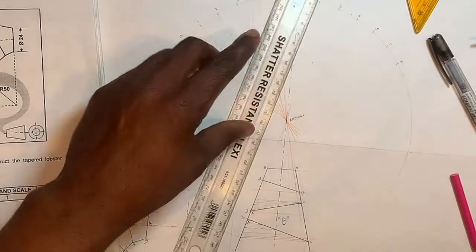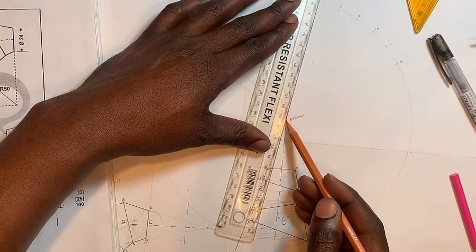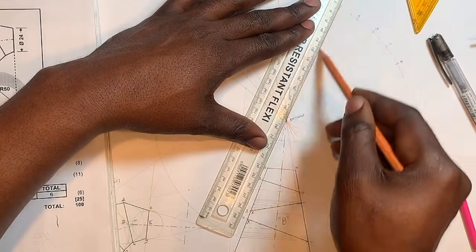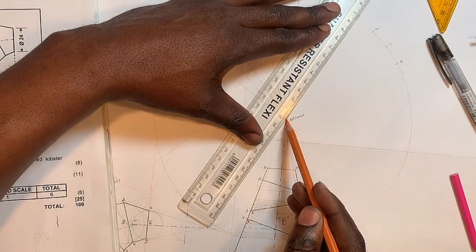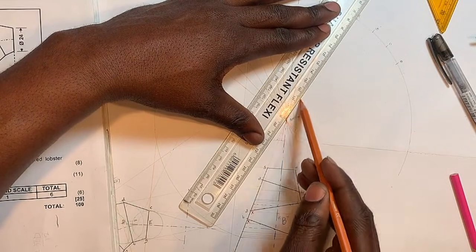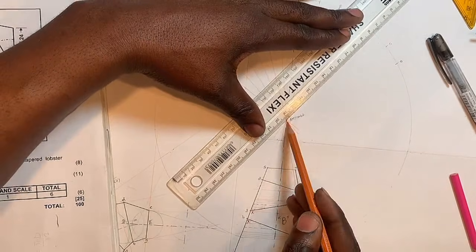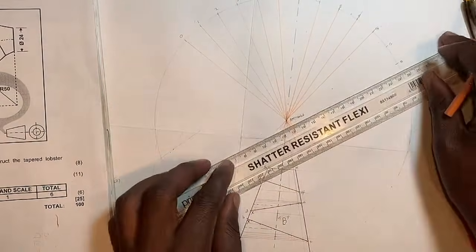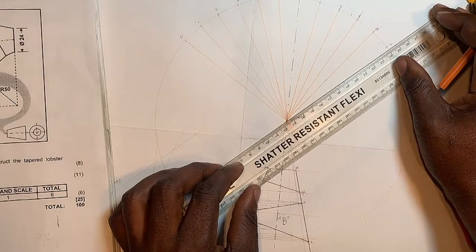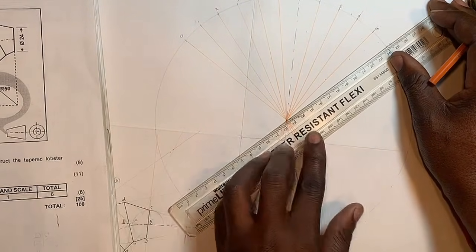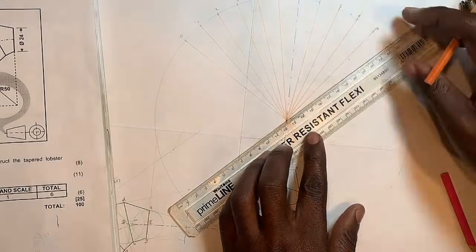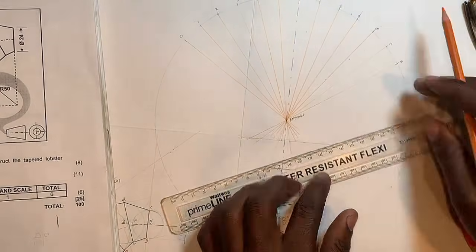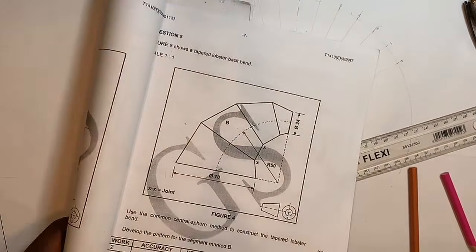Okay, let's go. Now apex point to 7, then apex point to 8, apex point to 9, apex point to 10, then apex point to 11, there you go, there you go, till at 0. Okay, this is it.